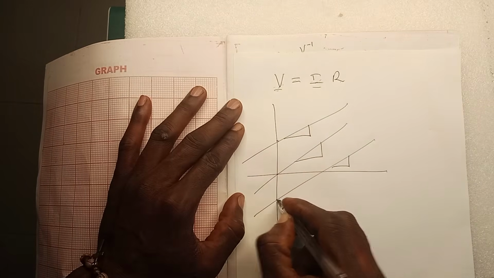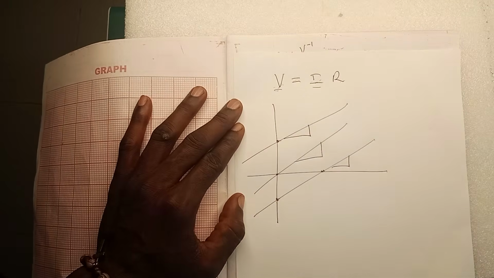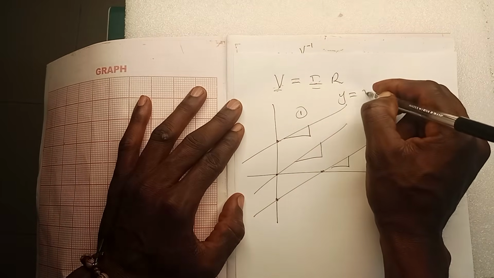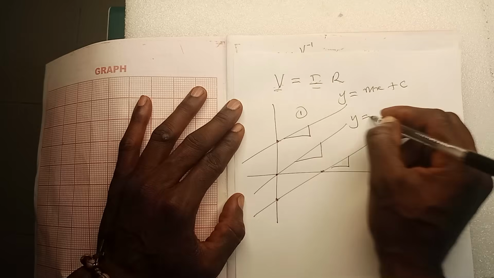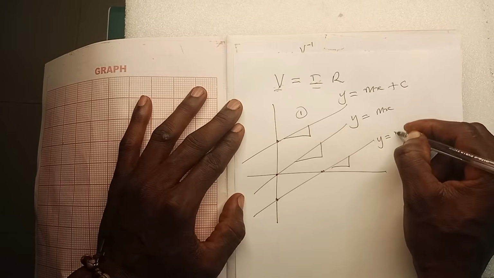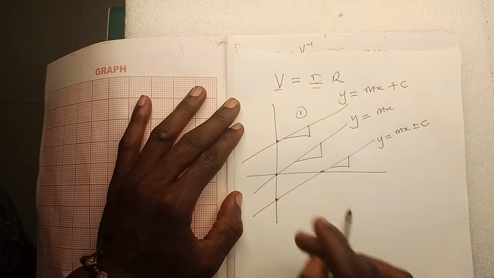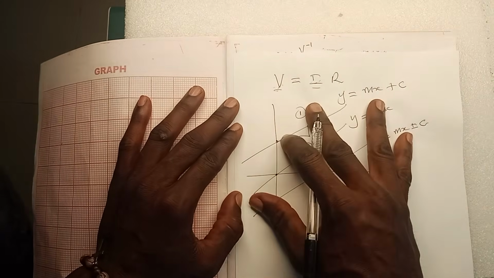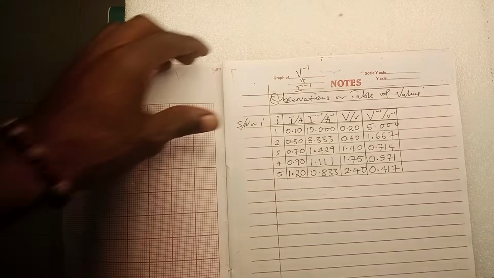Any of these graphs: one graph passing through the origin. The first one, with an intercept, is y equals mx plus c; this one is y equals mx; and this one is y equals mx plus negative c. So you may have graph 1, graph 2 or graph 3. These are the possible graphs we are going to have in this experiment. Let's look at the trend to confirm if what I said is correct.